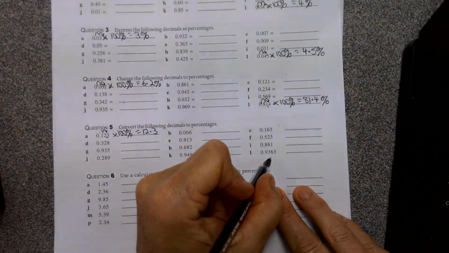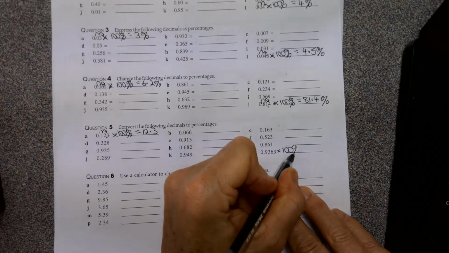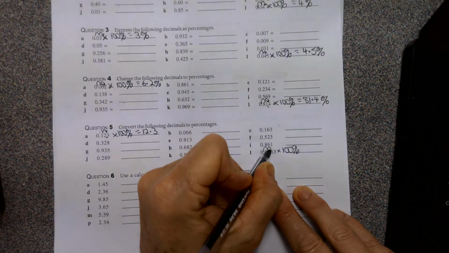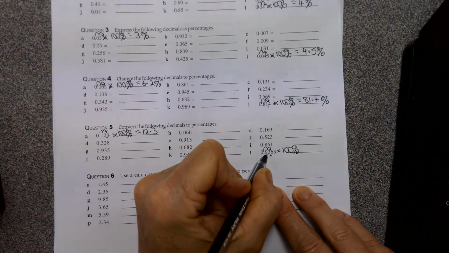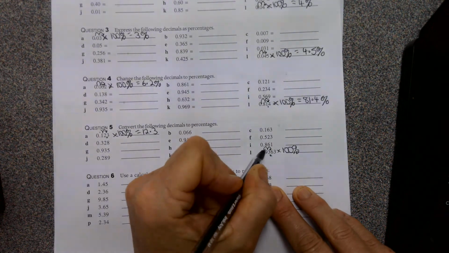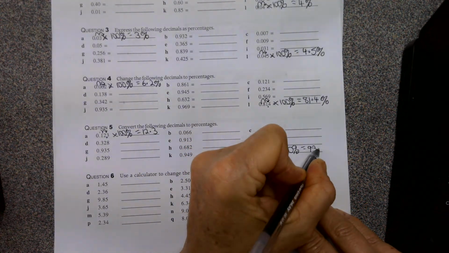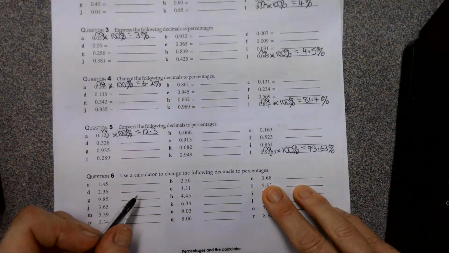Last one. This is a pretty long decimal. So we've got 4 decimal places. Multiply by 100%. And move the decimal place twice to the right, so the decimal point changes, it comes between the 3 and the 6, so we've got 93.63%. Don't forget the percent sign.